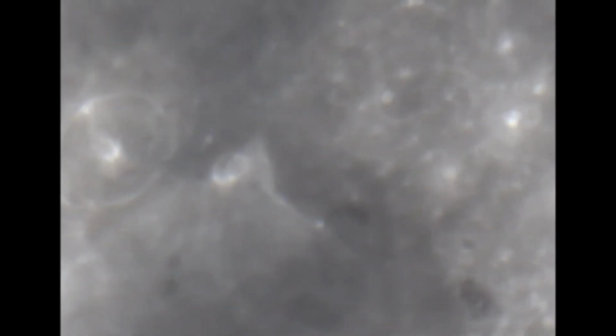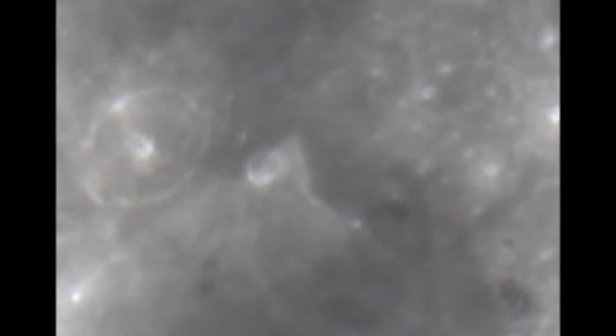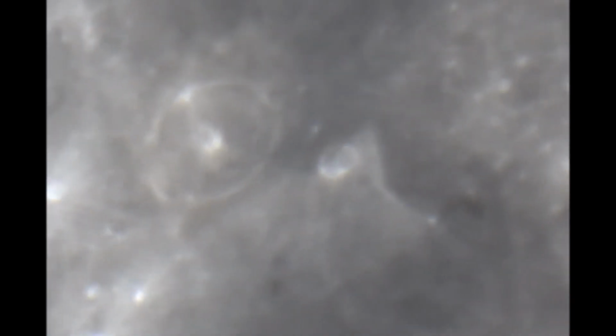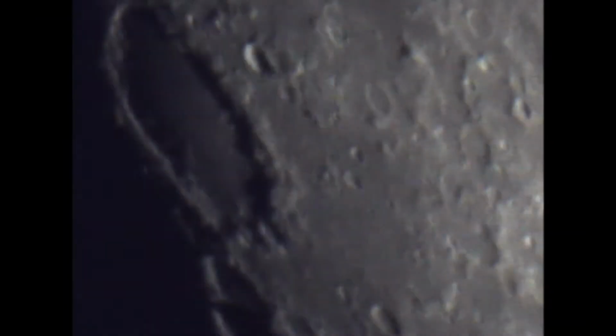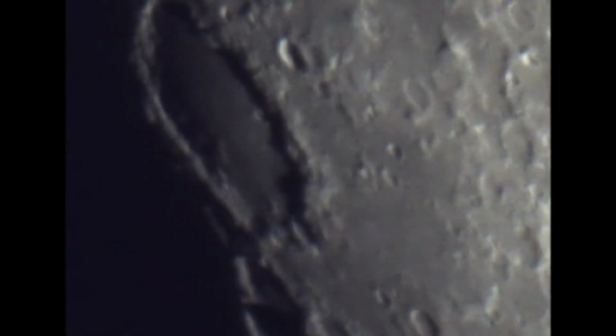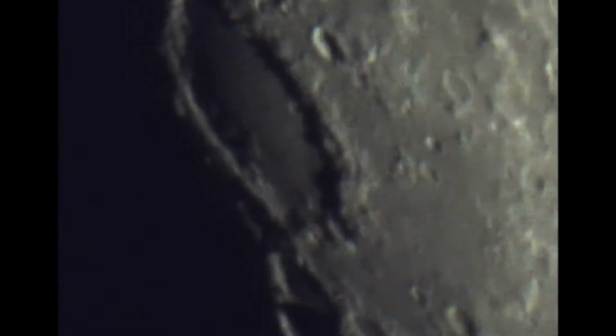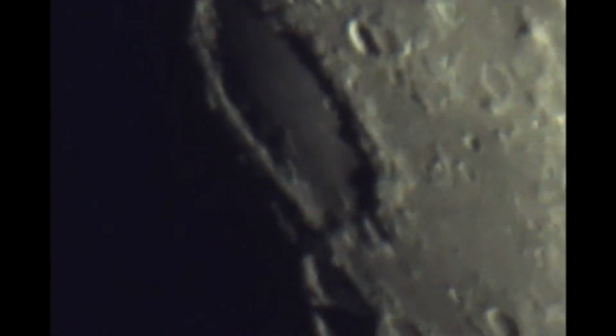Now this video is spectacular and the footage is magnificent. There are lots of different angles, lots of different areas on the moon, different depths of field. I have 100 millimeters, 200 millimeters, 400 millimeters, etc., all the way to 800 millimeters.